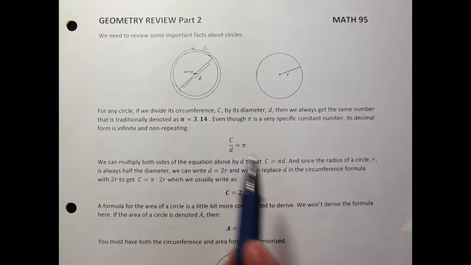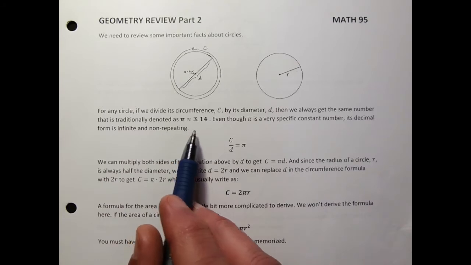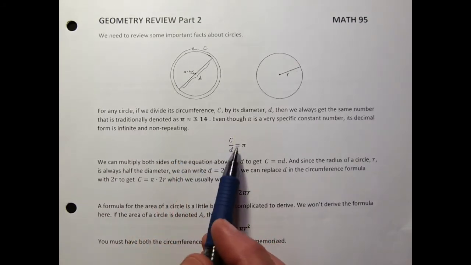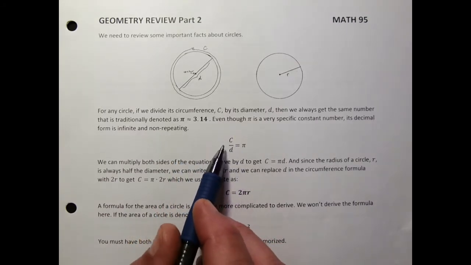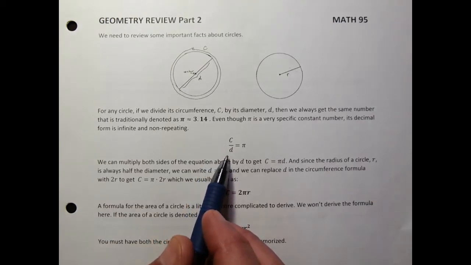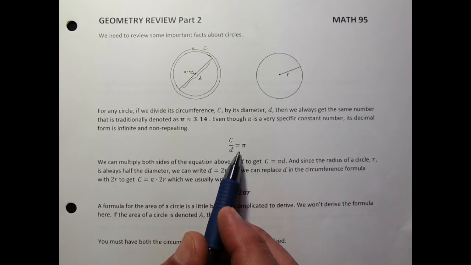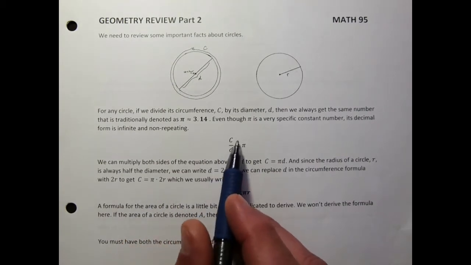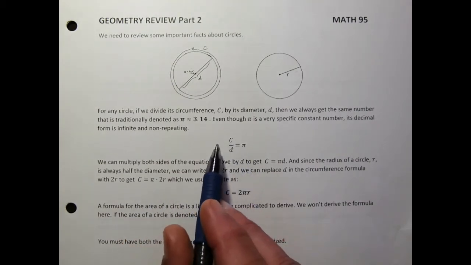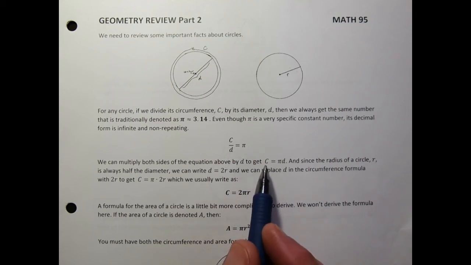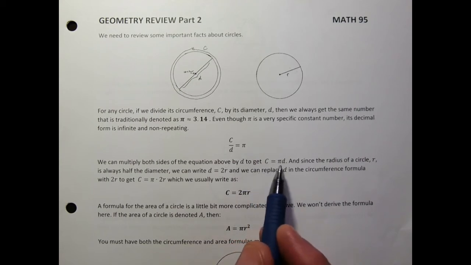I'm not sure why. And so one way to think of what pi means is if you take any circle at all and take its circumference, divide by the diameter, you get pi. Now you can take C over D equals pi, multiply both sides by D, and you end up with C equals pi D, which can be thought of as a formula for the circumference.